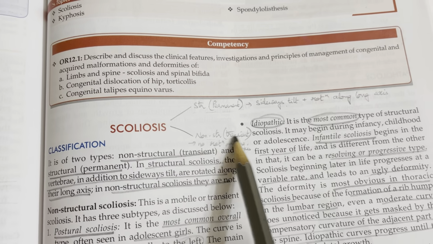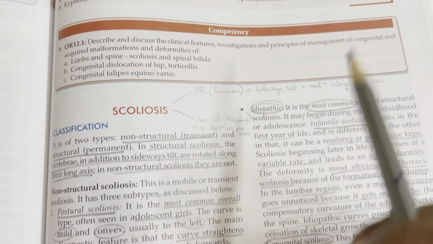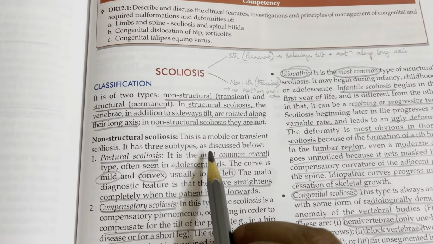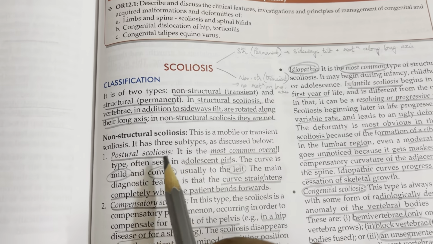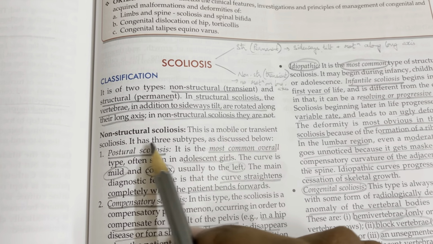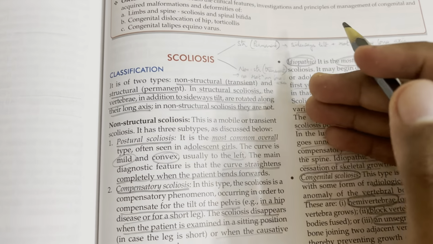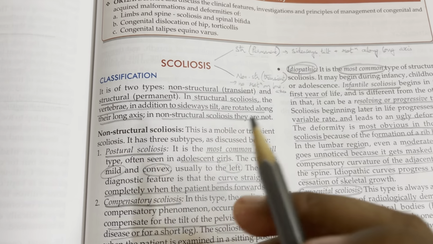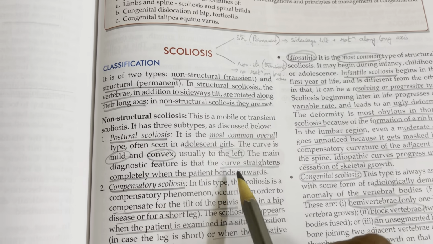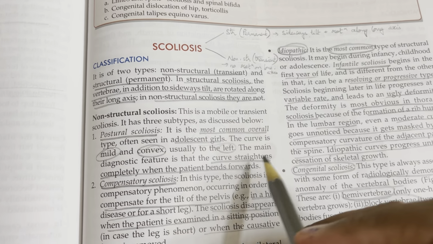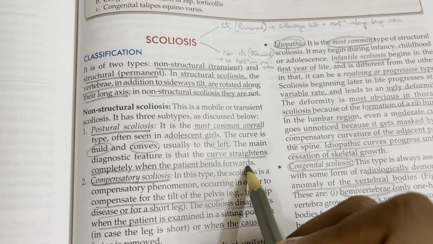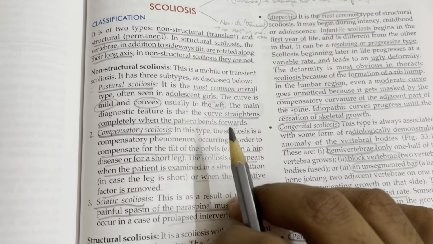Whereas non-structural is transient, okay? There is no rotation on the long axis. So non-structural scoliosis is transient. You can have postural scoliosis, okay? This is mobile or transient. Postural is the most common overall type. It is seen in adults and girls. The curve is mild, convex, and usually towards the left, okay? The main diagnostic feature is that the curve straightens completely when the patient bends forwards. So that is postural scoliosis.